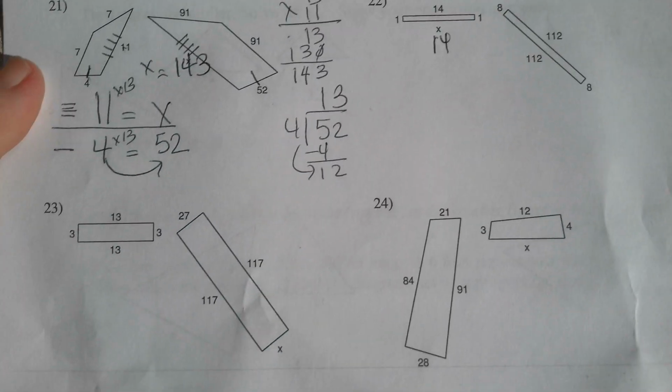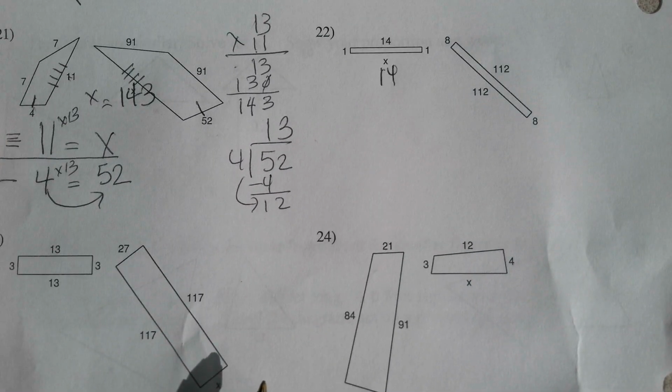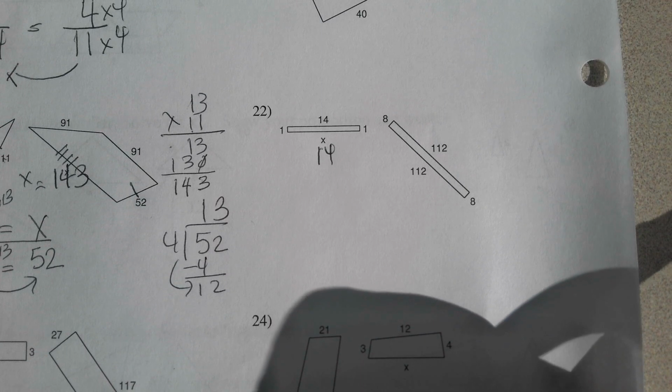But let's go, oh, this is an, what's that? What's 47?